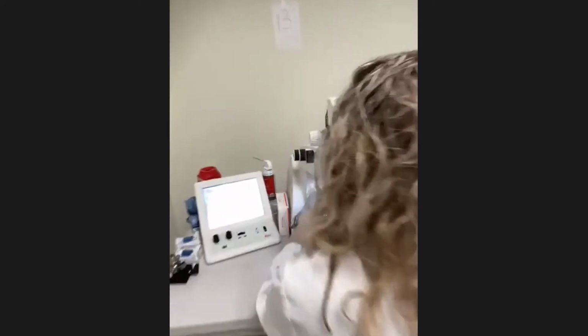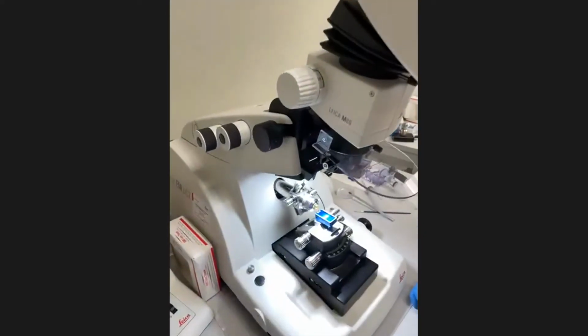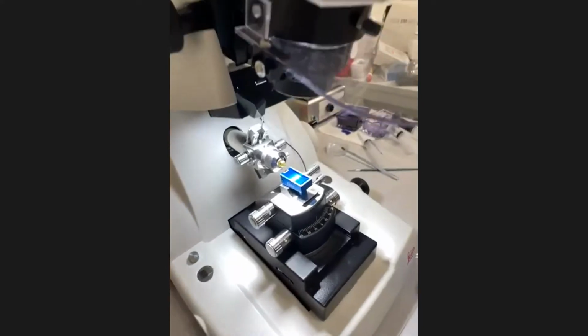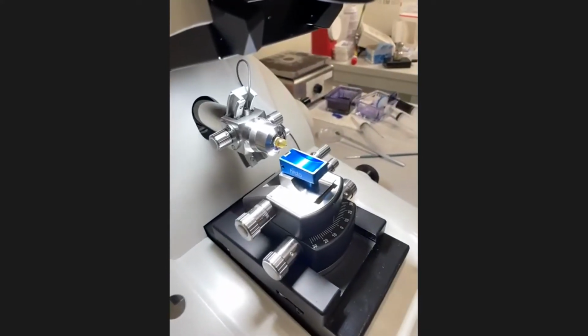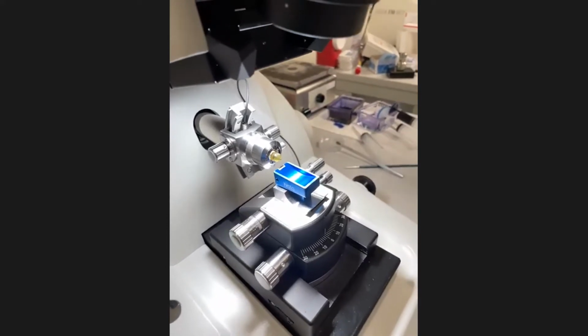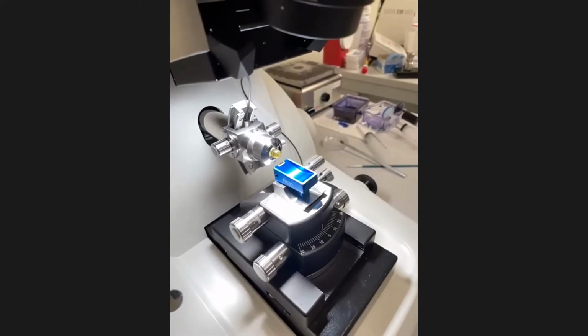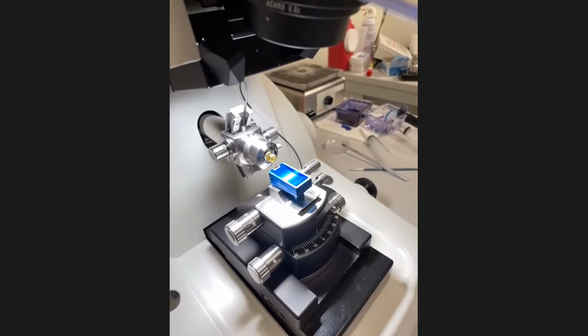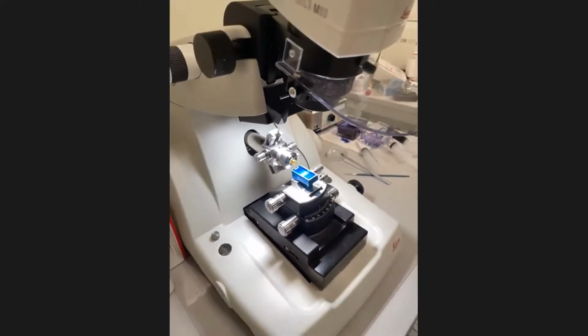We cut on this bath right here, this blue thing. It's got water inside. It's called a water bath. Like the one we used up in light microscopy, this one is much smaller. And there is a blade on the edge. It's actually a diamond knife, and that's what we use to cut the tissue into these tiny pieces.